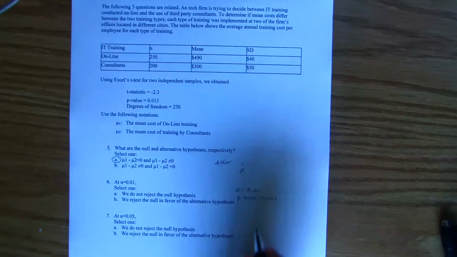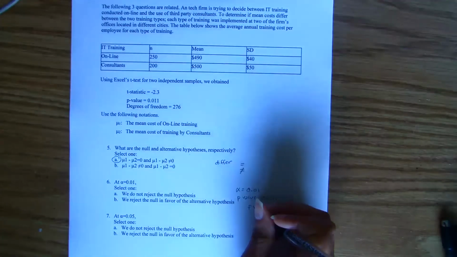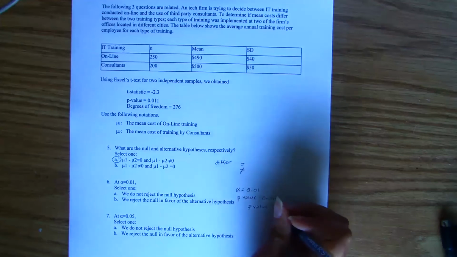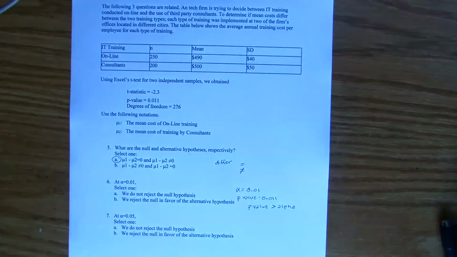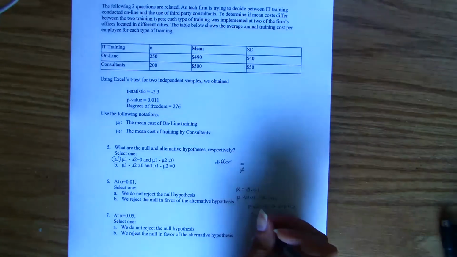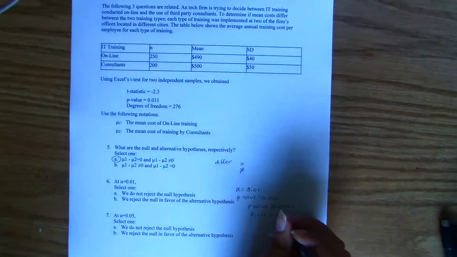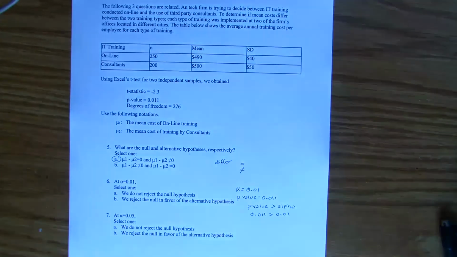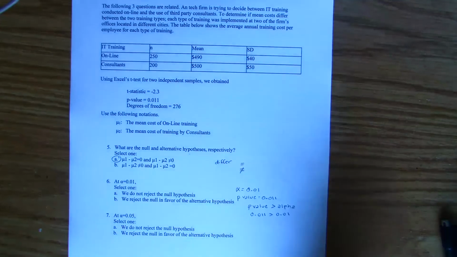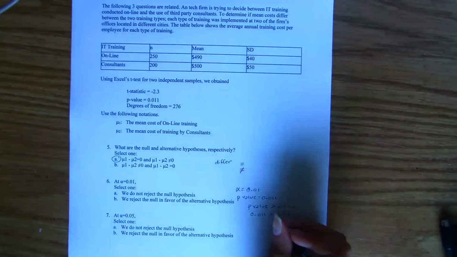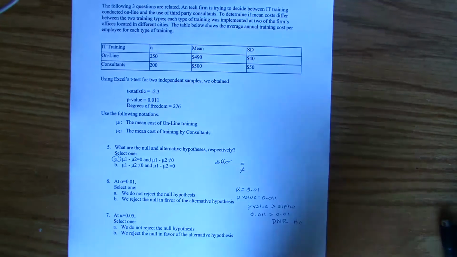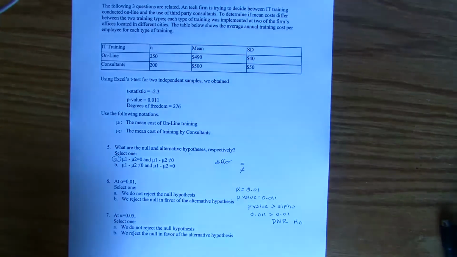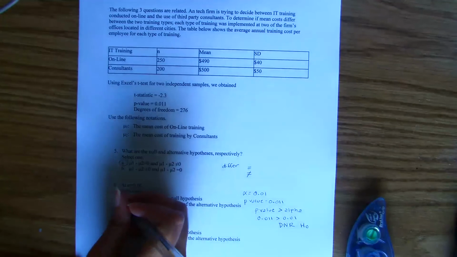So we can see that our p-value is greater than our alpha, right? So 0.011 is greater than 0.01. And if you guys remember, when our p-value is greater than alpha, that means we do not reject the null. So A would be correct.